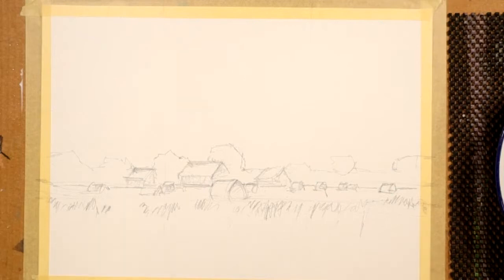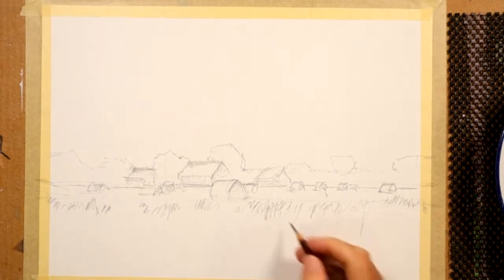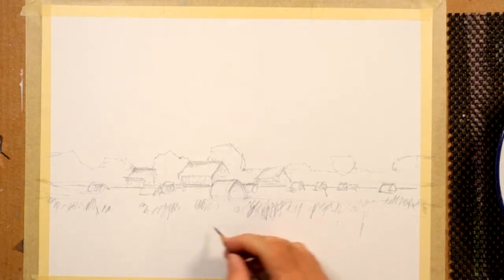What we're talking about here is the playoff between a light tonal value and a dark tonal value. As I say, you're playing the light of the reflected light off the bale against the dark background that it sits in front of. And that's essential, as I said, because otherwise you will not see the hay bales.